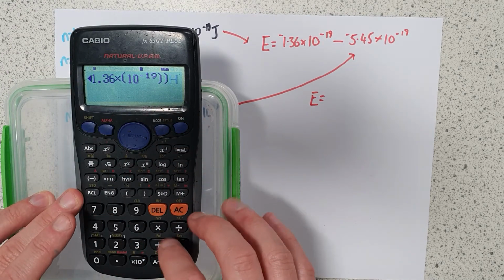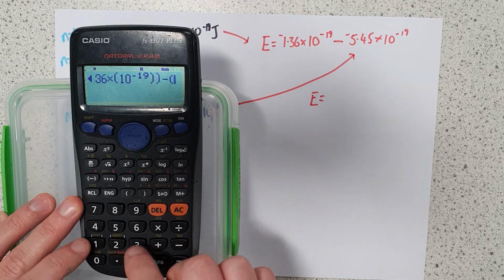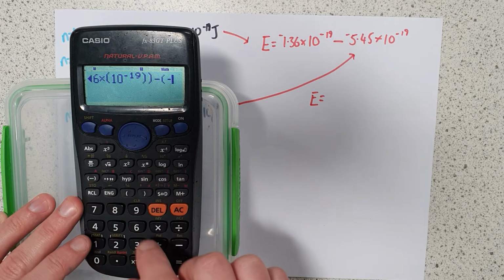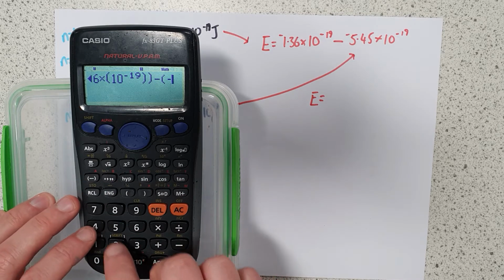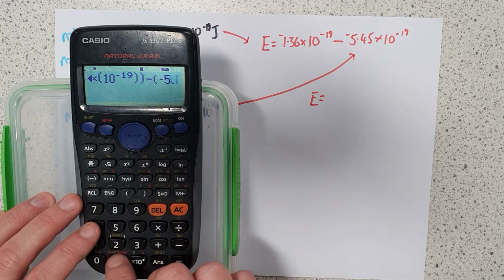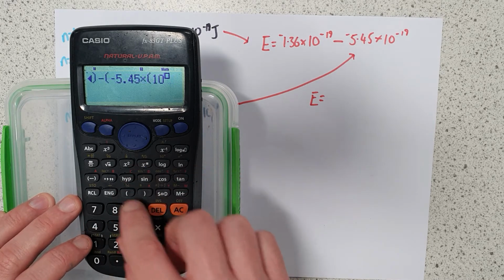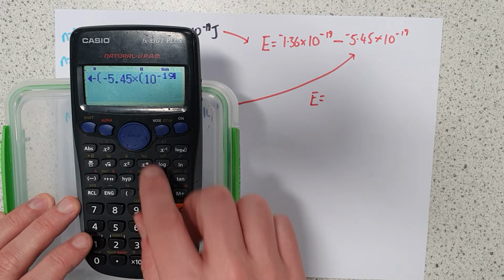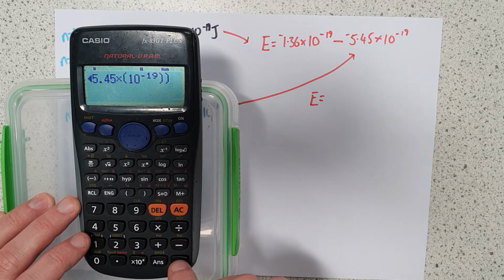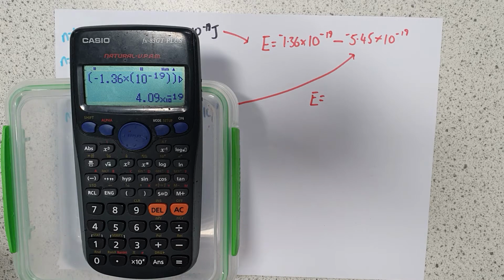Then we minus, put another bracket, starting another sum, minus 5.45 times bracket 10 to the power of minus 19, close the bracket, and we go equals, and we end up with this number here.